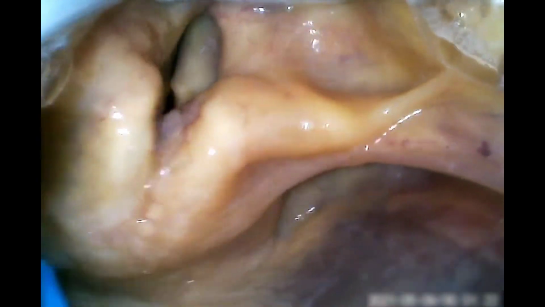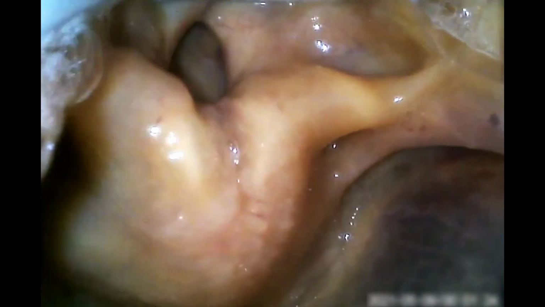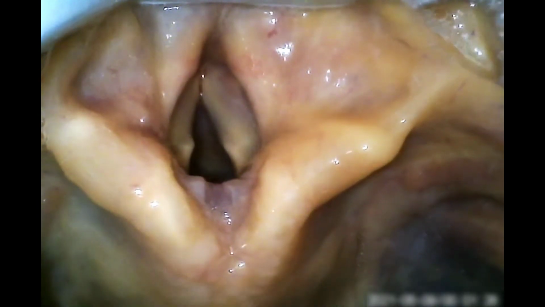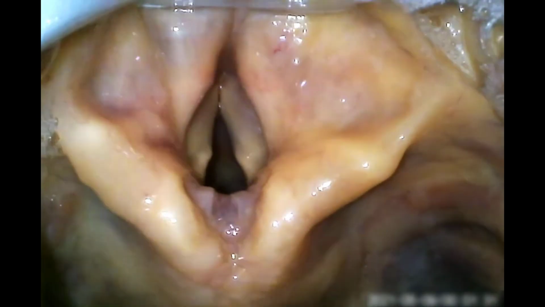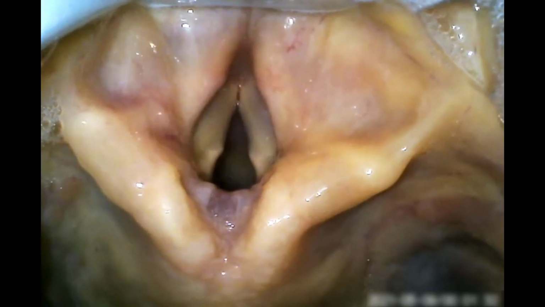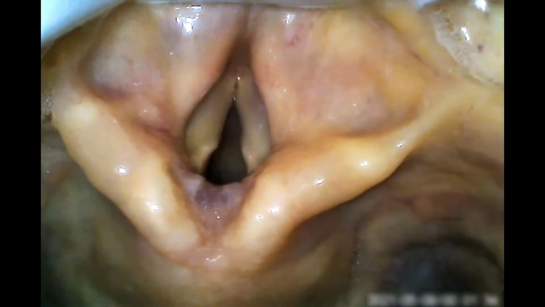That means we're way too up close and personal with those cords. The bougie has tried to be passed. We almost get it. However, since we're so deep, it gets hung on the anterior tracheal wall there. And so at this point, I'm going to pause the video to save us some time.